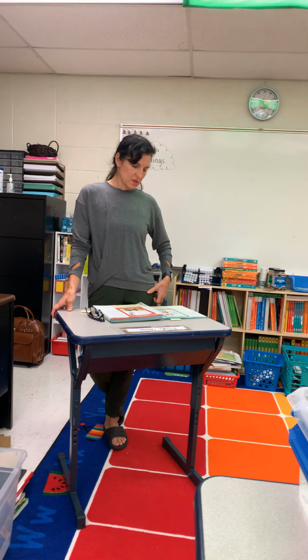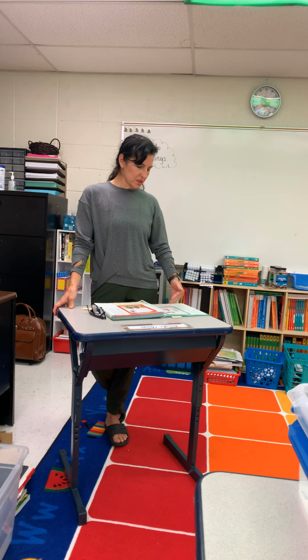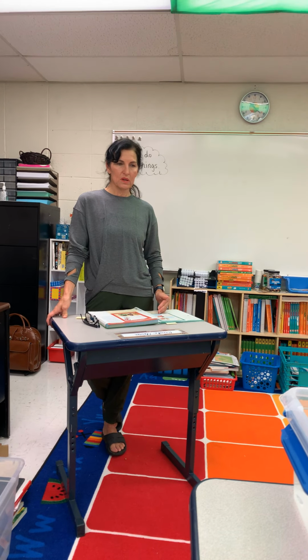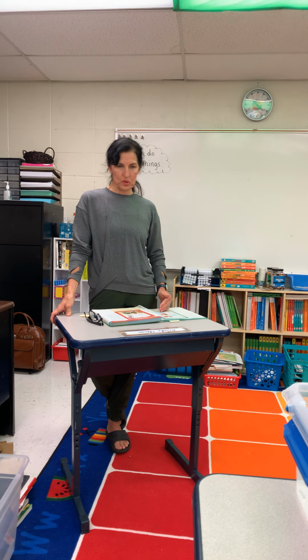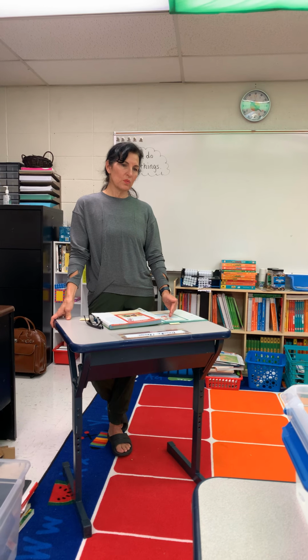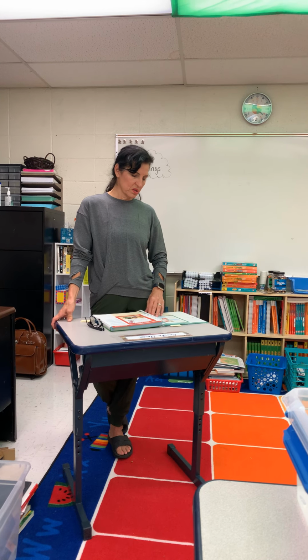So we looked at our evidence and we decided that, though our claim was not true, the determination that we made based on the evidence was true.